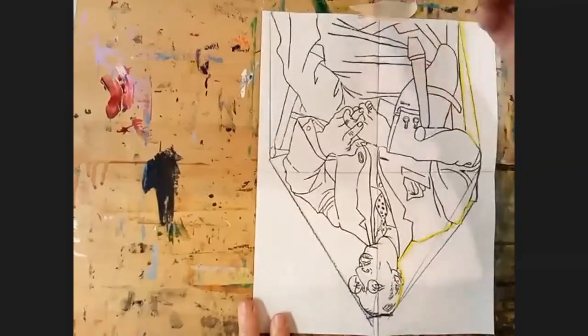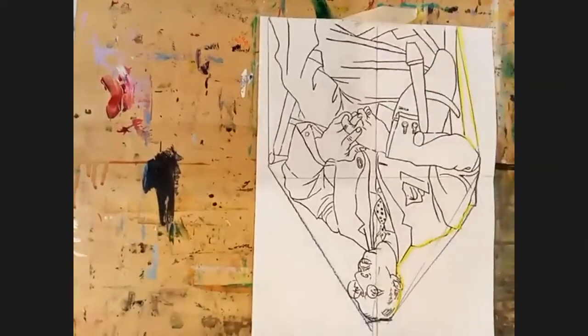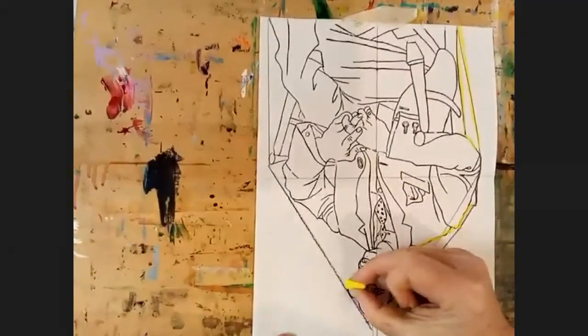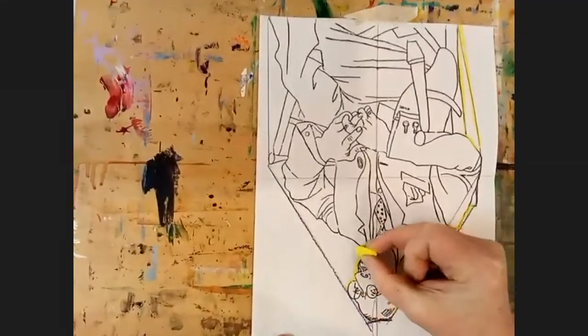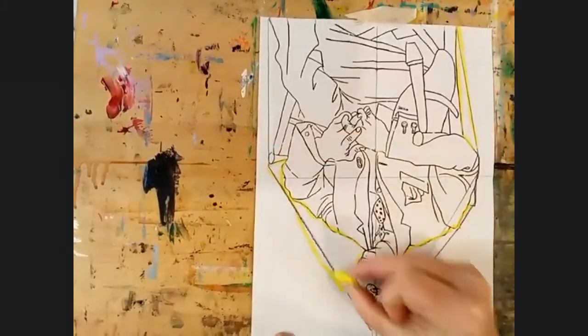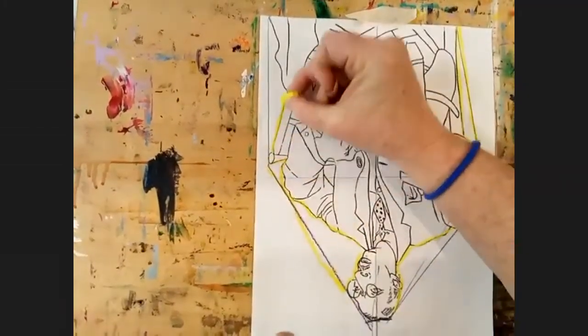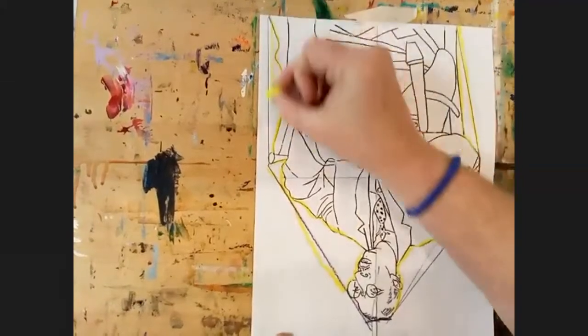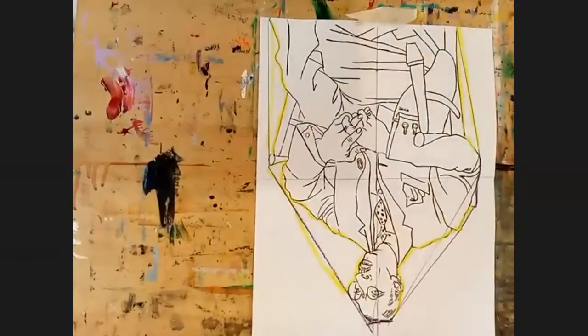This is where I found negative space to be super helpful when I was learning how to draw. So you get these shapes right, it'll help you get the other things right.